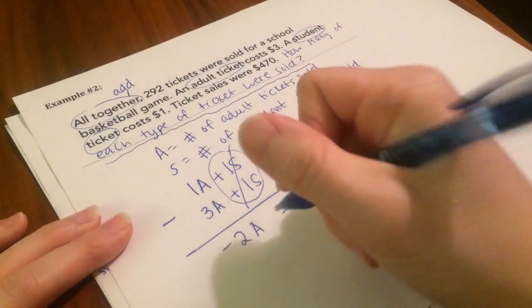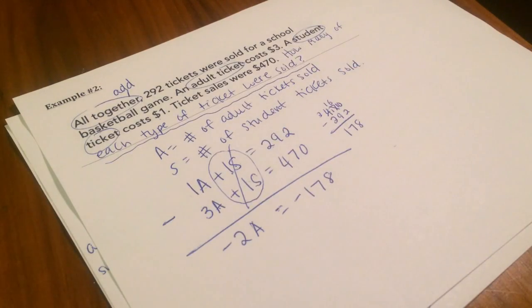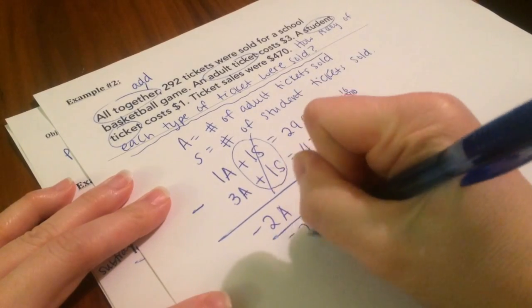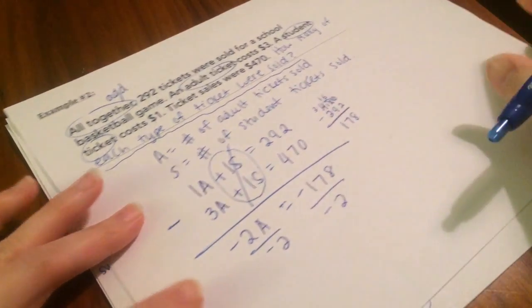Think about what you are going to do next. You have negative 2A equals negative 178. If you said divide by negative 2, you are correct.